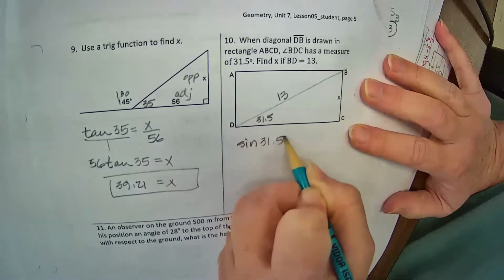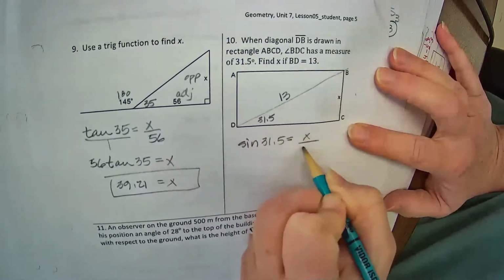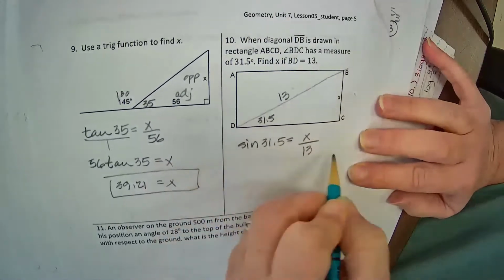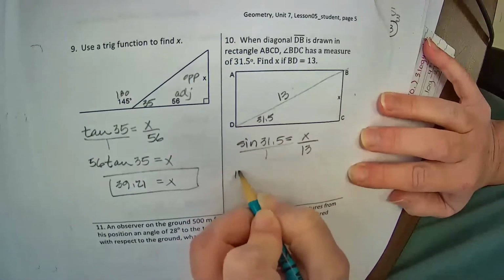Sine of 31.5 equals x over 13. So cross multiply.